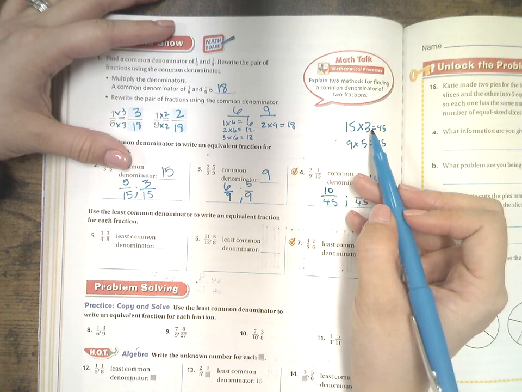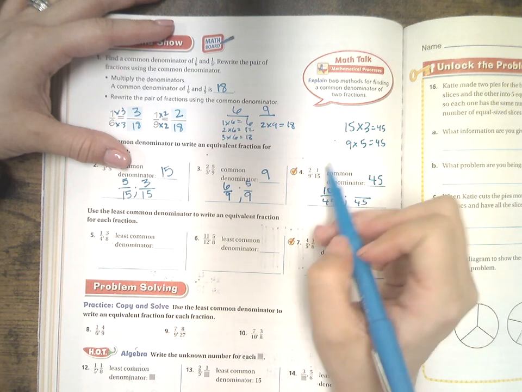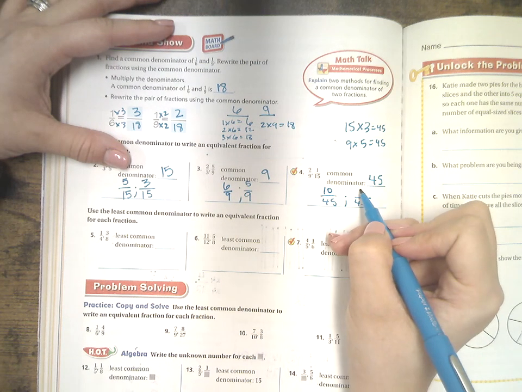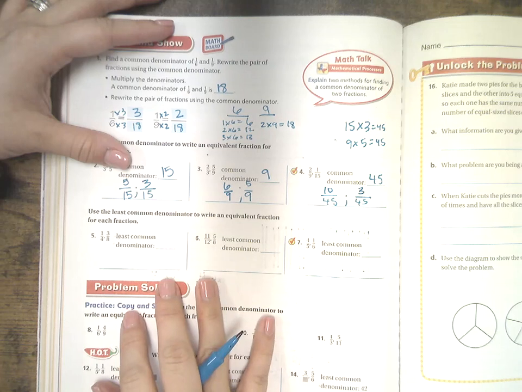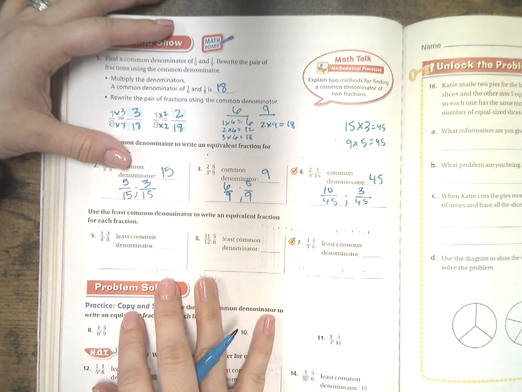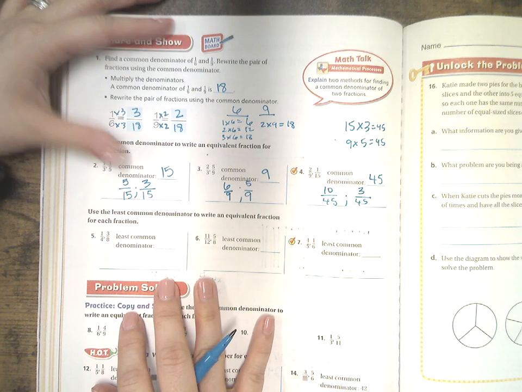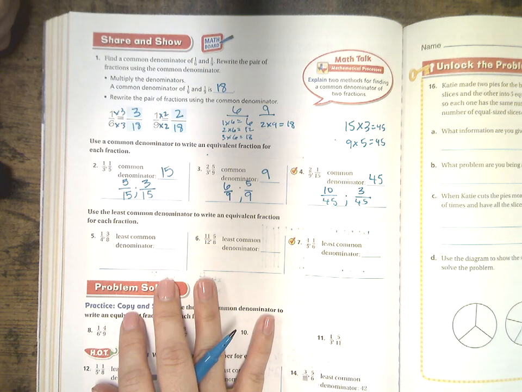And then I multiplied 15 times 3 to get to 45. So 1 times 3 is 2. Are we following? Do we understand? Does this help with what we did on Monday and Tuesday?